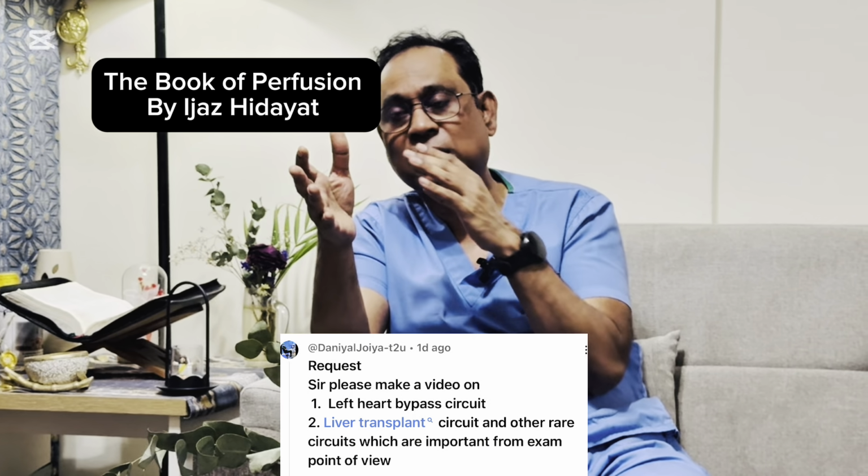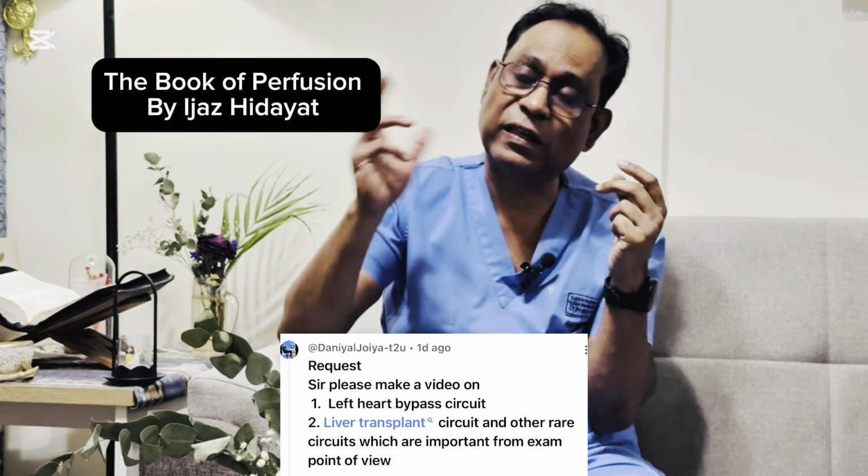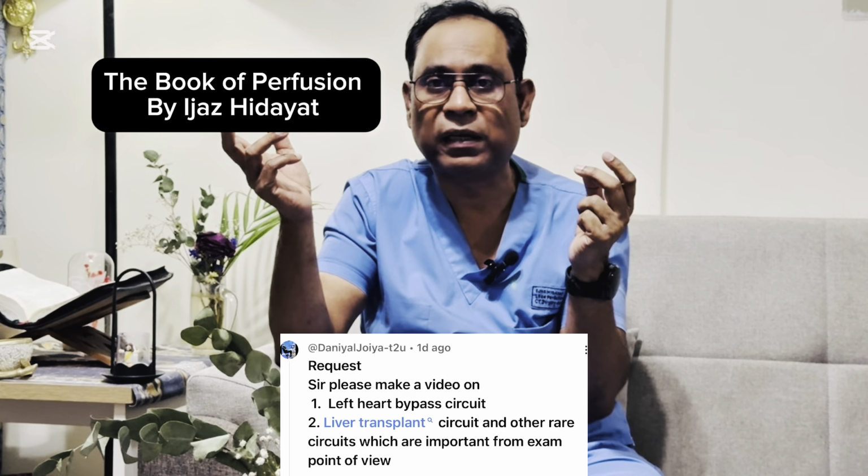What is the major difference of the left heart bypass? In left heart bypass, we cannulate either the left atrium or the pulmonary vein. But in a conventional bypass, we cannulate the right atrial appendage, meaning the right atrium, or sometimes bicaval, SVC or IVC.